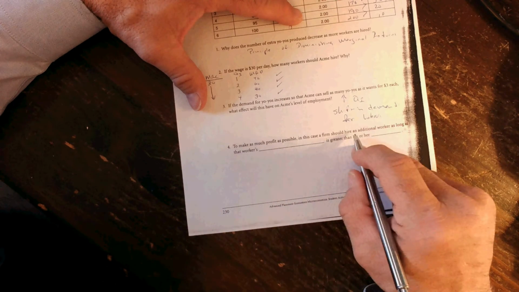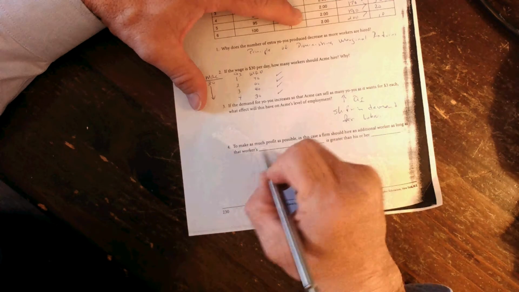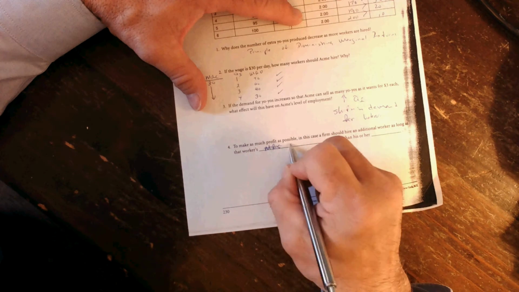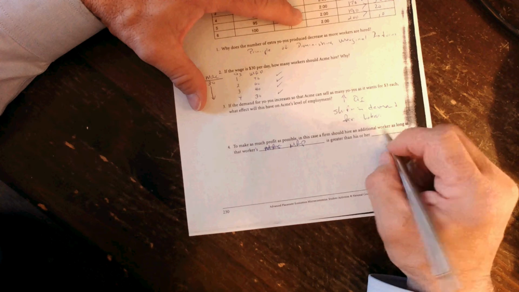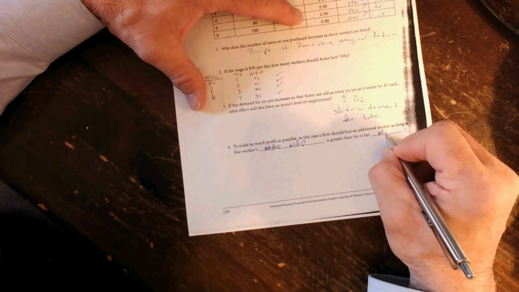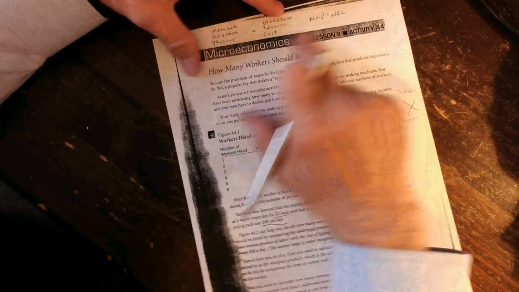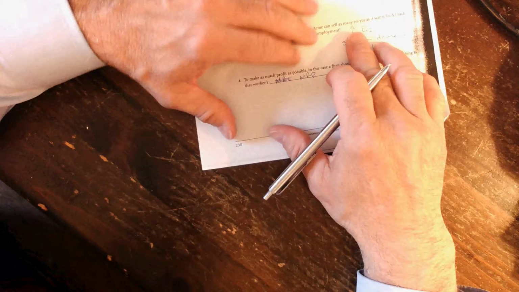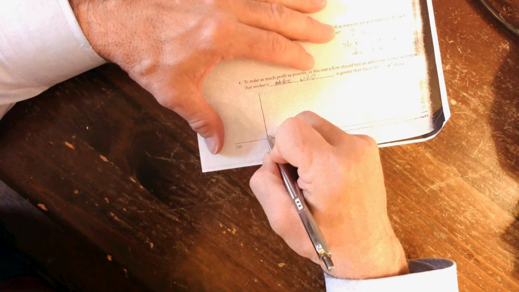To make as much profit as possible, this firm should hire an additional worker as long as the worker's marginal revenue product is greater than this person's marginal resource cost. Our decision rule. Let's go ahead and graph the demand curve for labor.